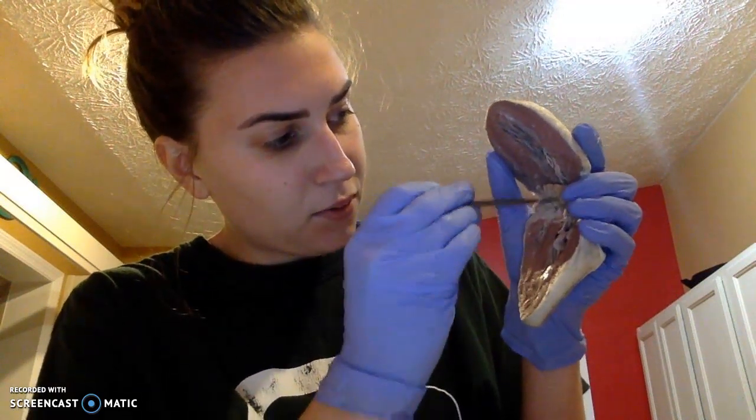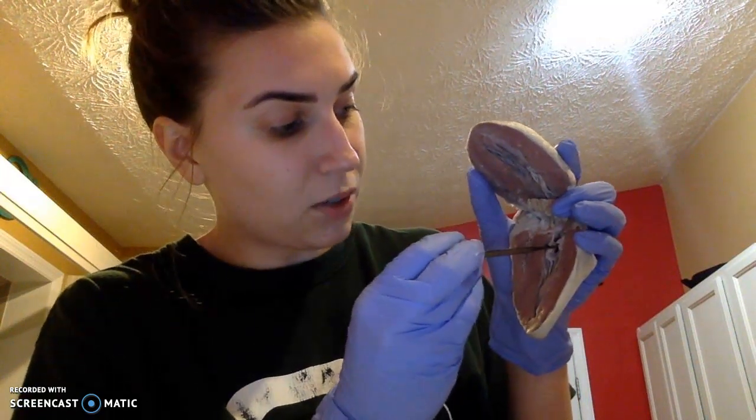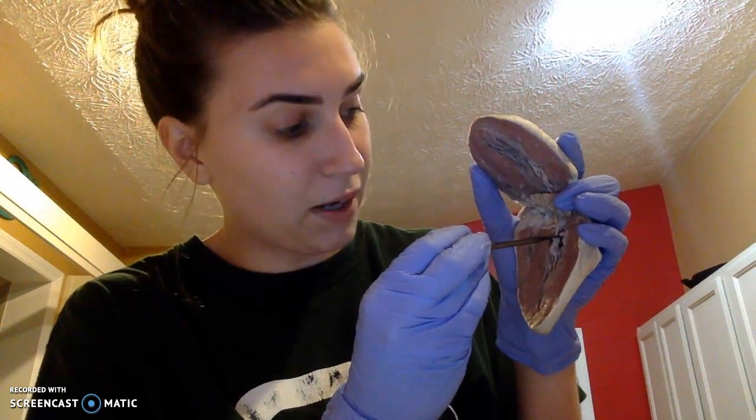Over here will be our left atrium. Next is our bicuspid valve, which is also known as the mitral valve, and then our left ventricle.